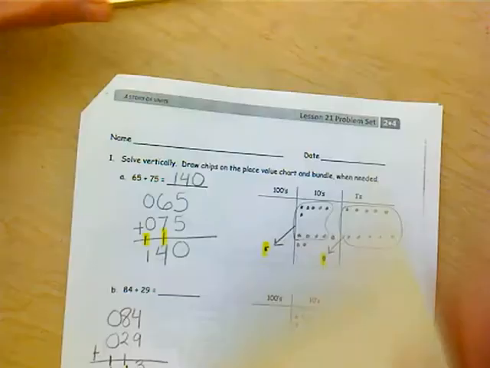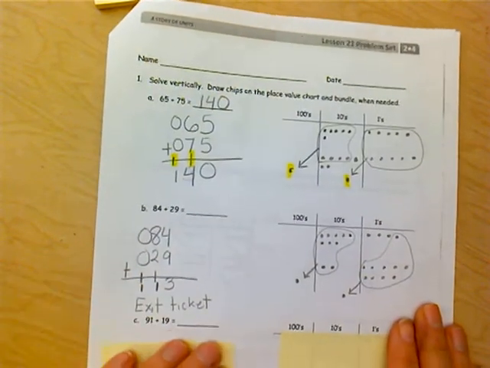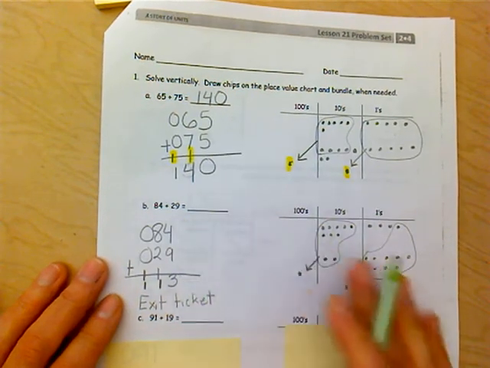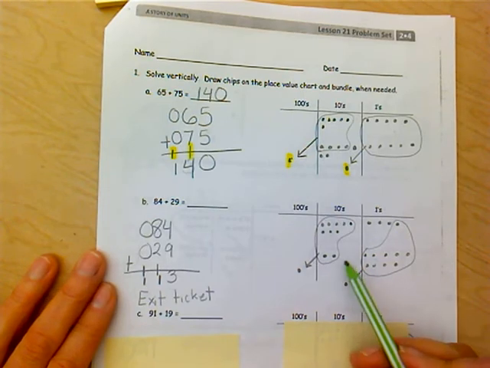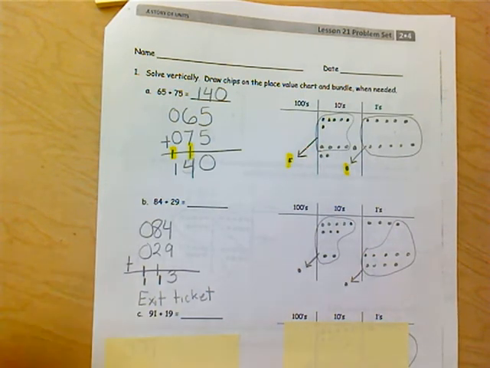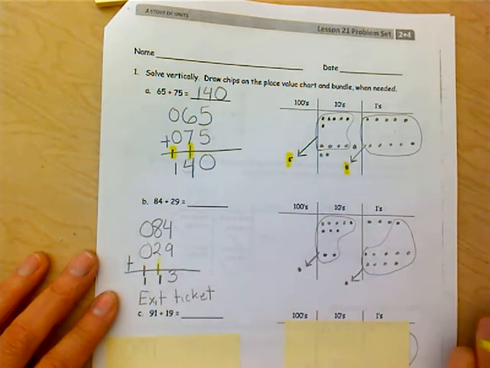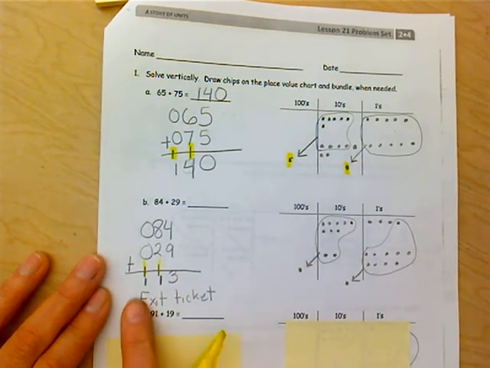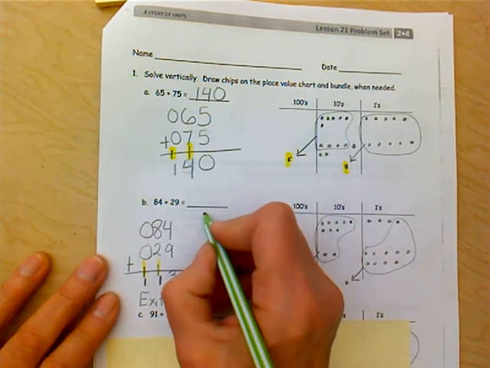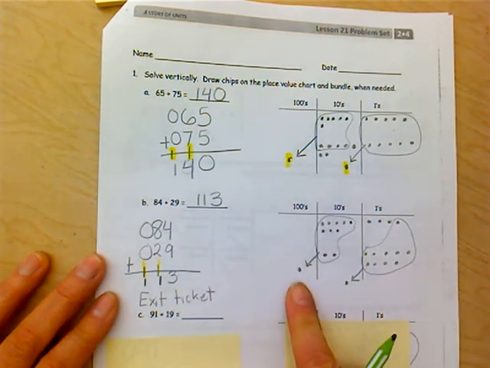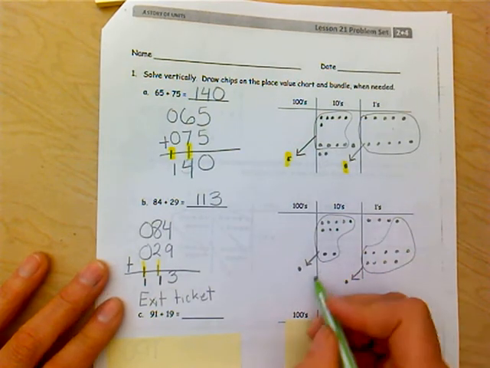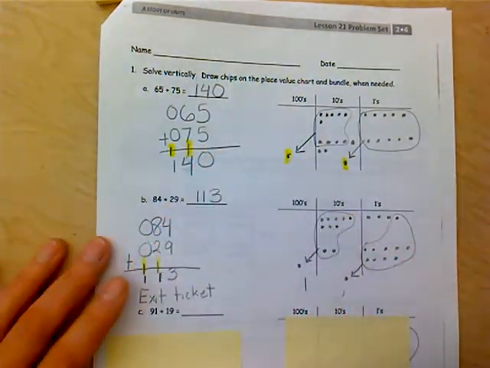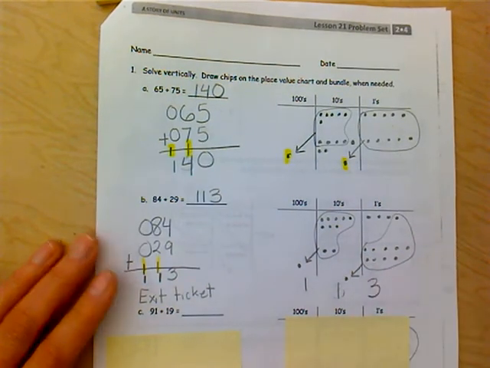So now let's take a look at our next problem. We have 84 plus 29. I put that into my vertical form and did all of the steps that I needed to do, making sure that I could exchange those 10 ones, and I put it into my vertical model, exchange 10 tens for 100, put it in my vertical model. When I got finished and added everything together, I ended up with 113. 1 hundred, 1 ten, and 3 ones. Oops, sorry, that's not 3 tens. 1 hundred, 1 ten, and 3 ones.